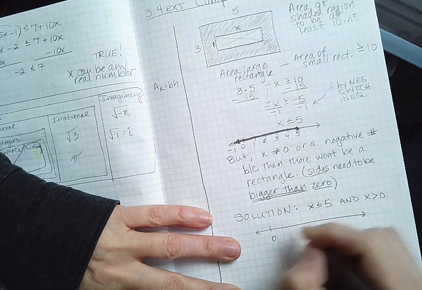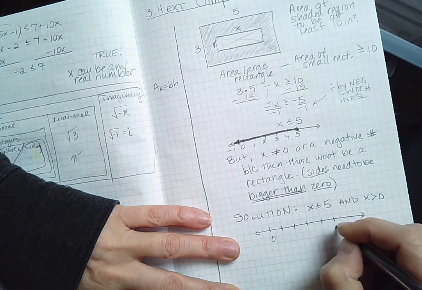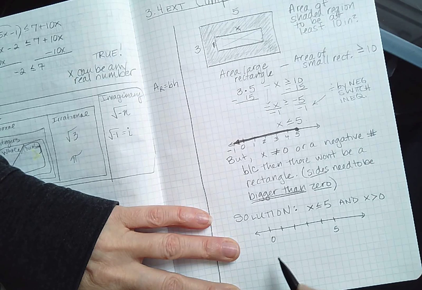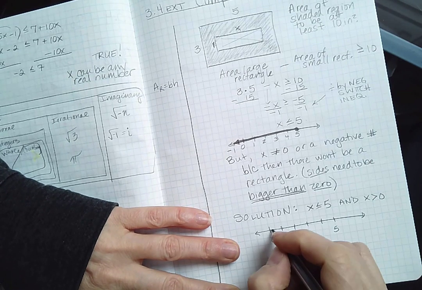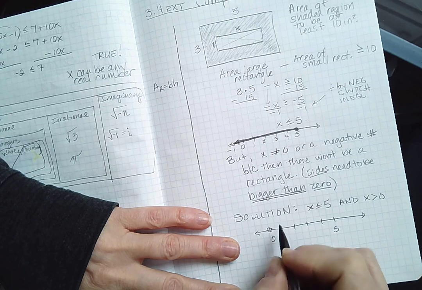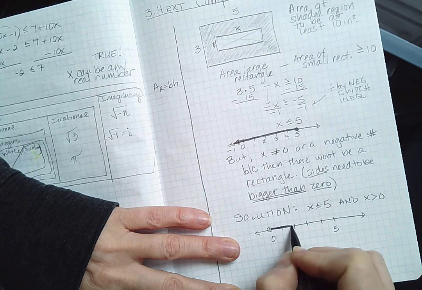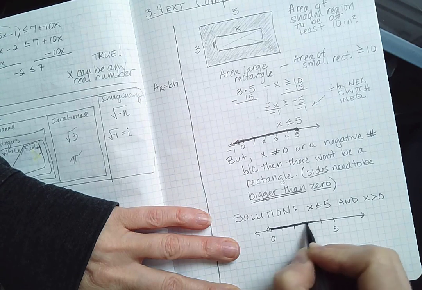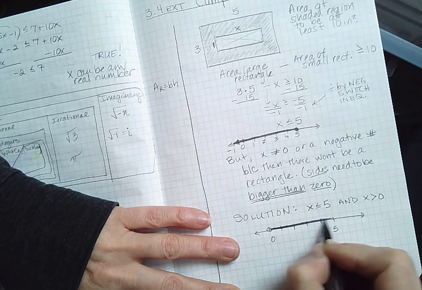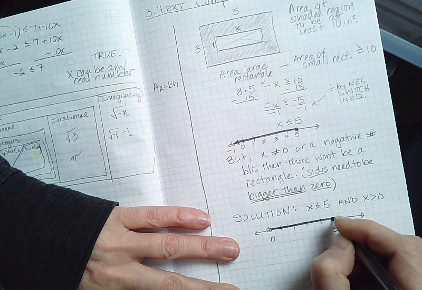So here's 0. 1, 2, 3, 4, 5. Well, let's talk about that. It can't be 0 and it can't be less than 0, but it can be bigger. So I'm going to start my line off to the right here. Okay, I'm going to keep going, it can be 5, but it can't be bigger than 5.